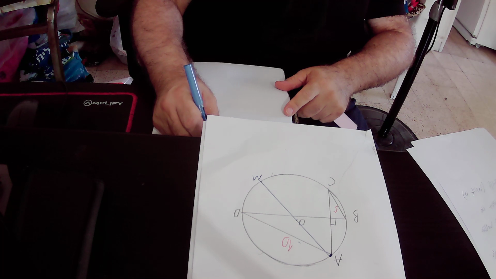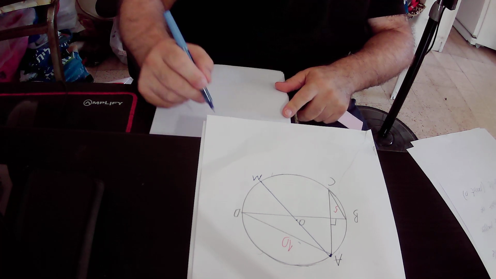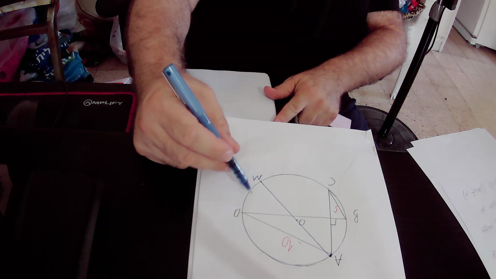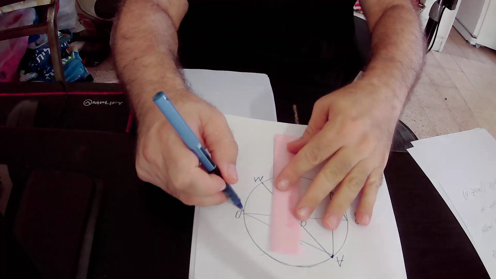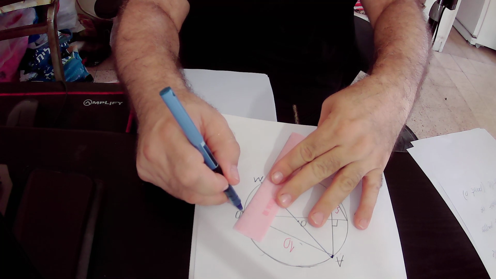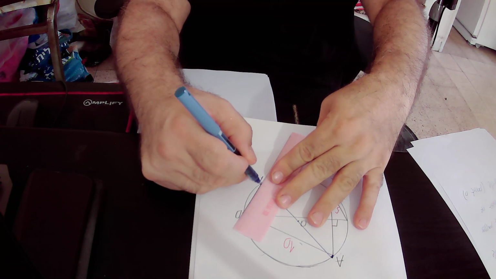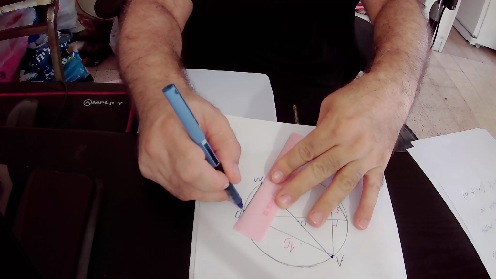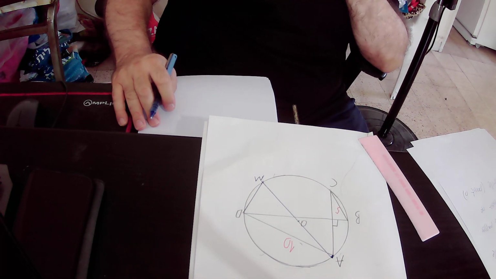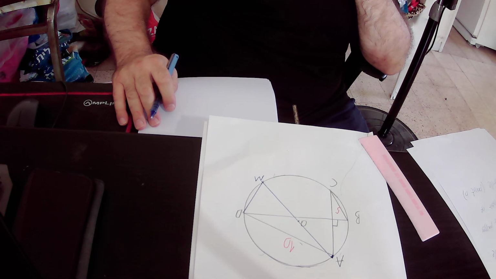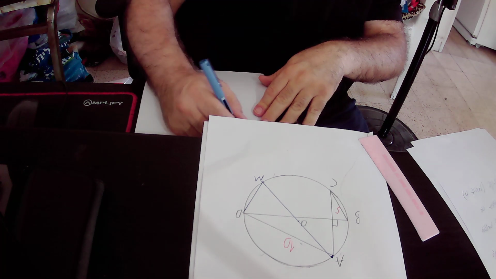In the next step, we will connect together points M and D by a straight line. And we have a rule, I will call it rule number 1.